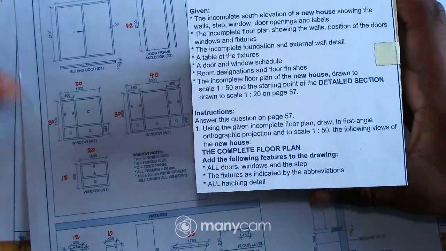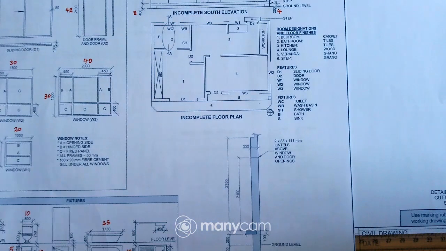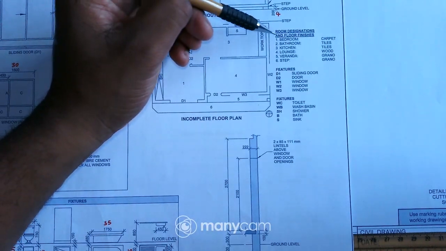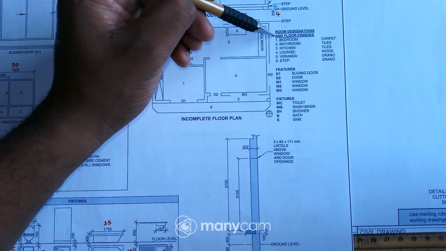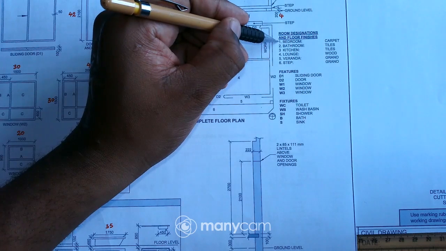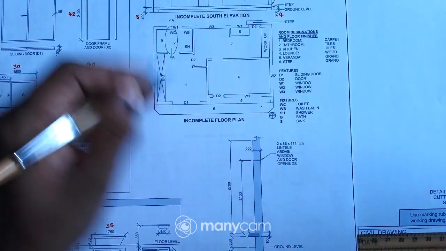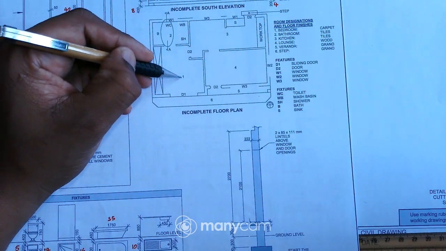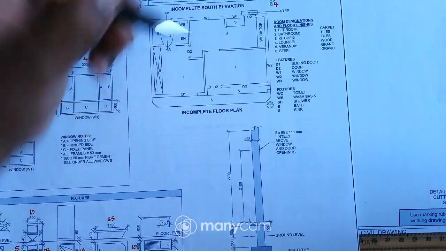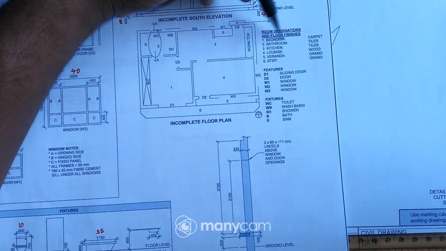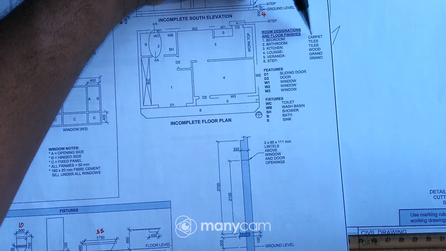Room designations and floor finishes. As you can see, number 1 is the bedroom. So that means where there is a number, which is number 1, it's the bedroom. And obviously from the bedroom, the floor finish has what? Carpet, as you can see there.